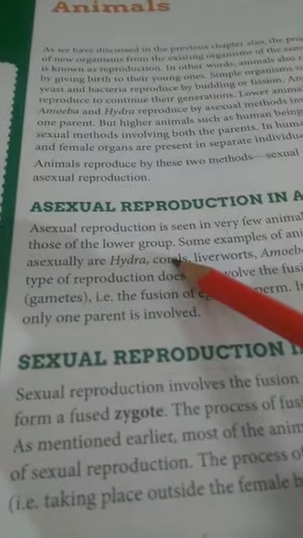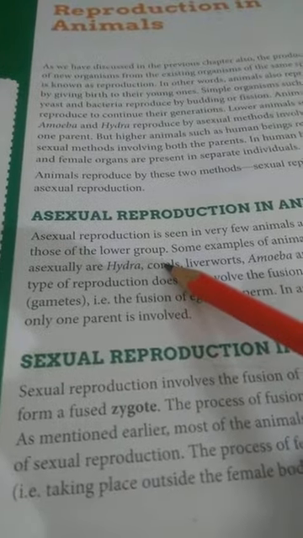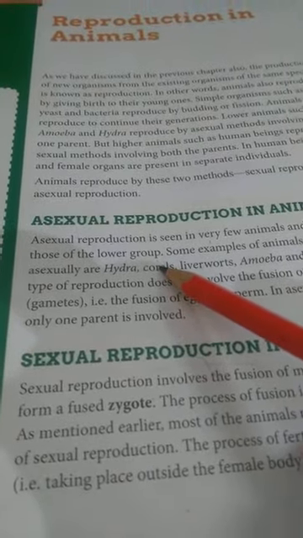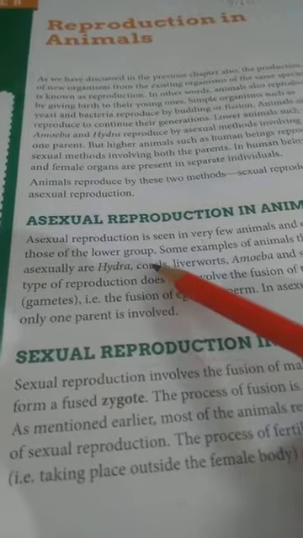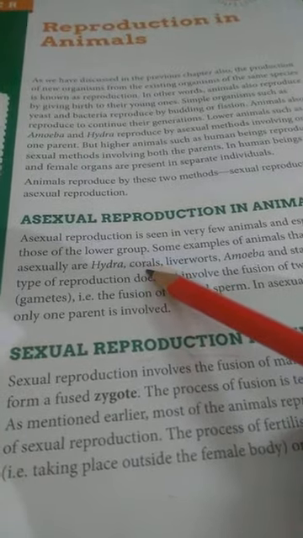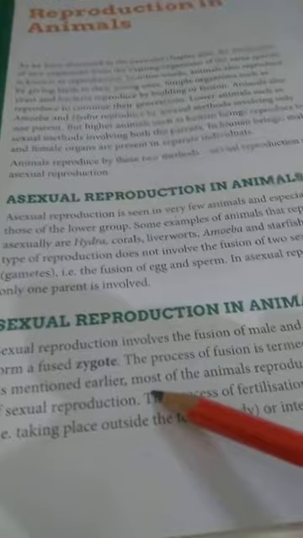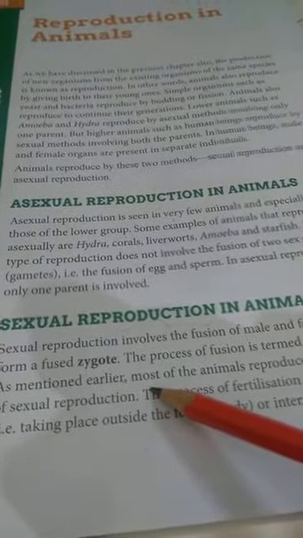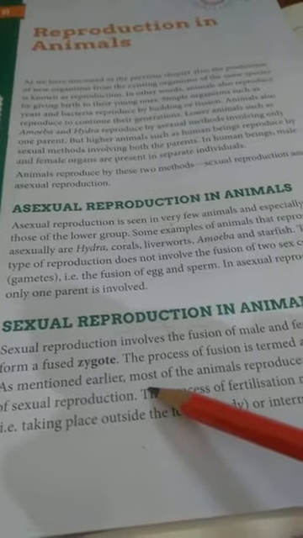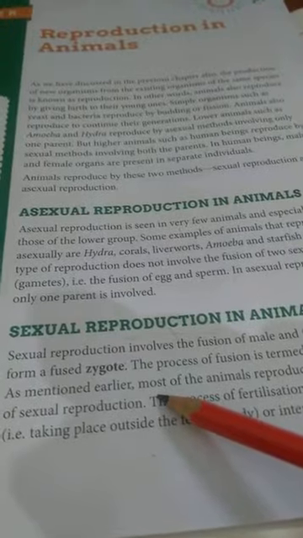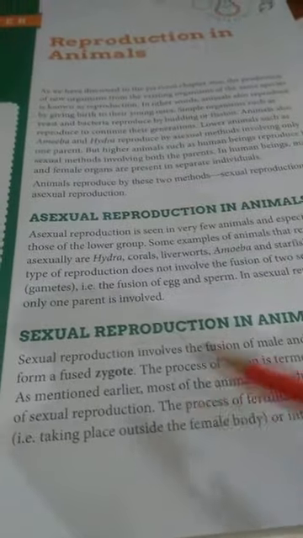In asexual reproduction, the offsprings produced are exact copies of their parent. They are exactly similar to their parent. While in sexual reproduction, the offsprings produced show variations. They are not exact copies of their parents. They show some variations. So these are the differences between asexual and sexual reproduction.